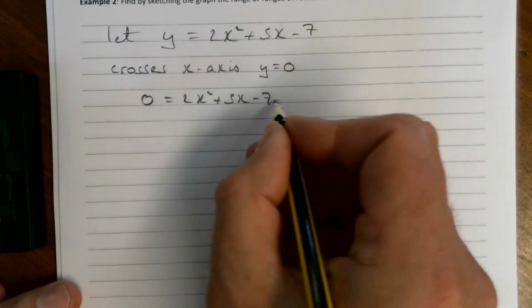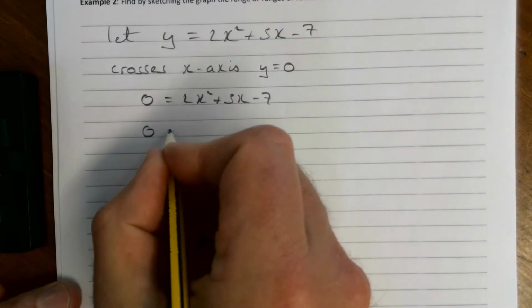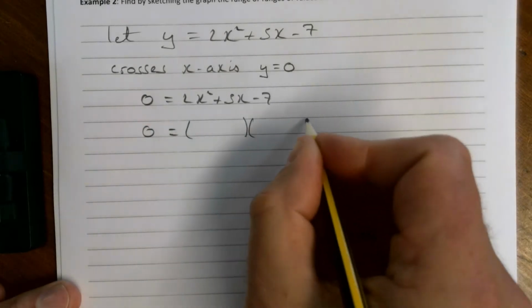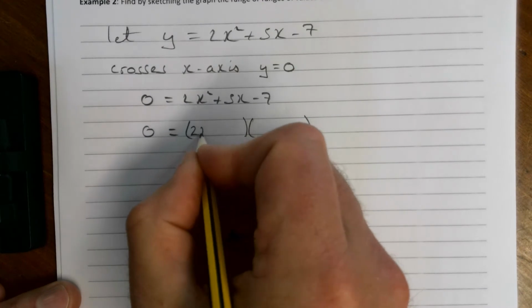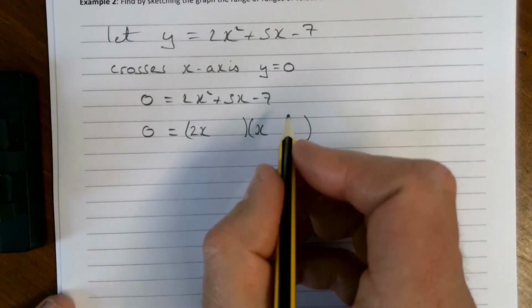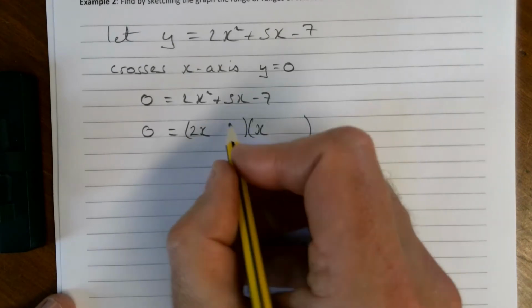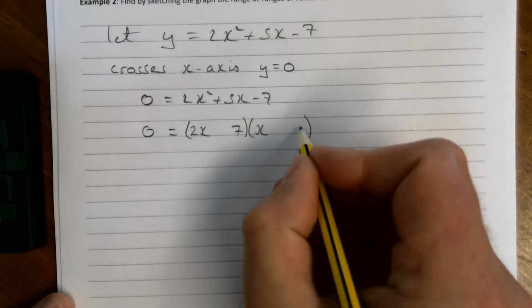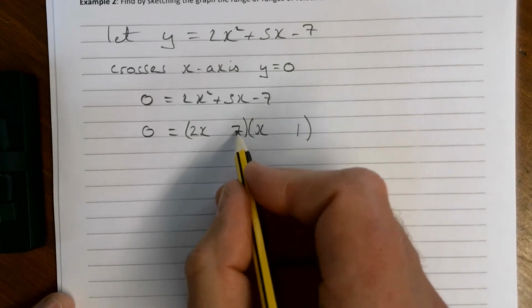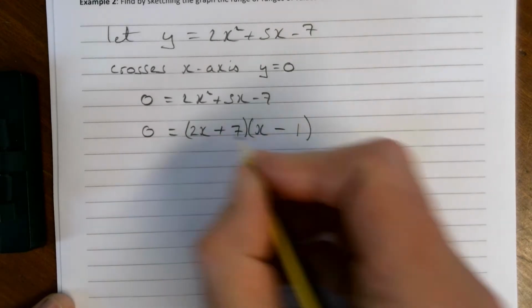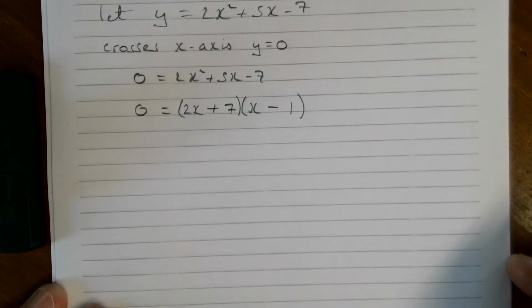You maybe want to do 2 times minus 7 and split your middle term. Whatever way you want to do that. I'm going to just sit and play around with it. So it's going to be a 2x and an x. You may have 3 or 4 lines of working out here. I don't mind whichever way you want to go. And then I think the 7 is going to have to go in here, and then the 1 is going to have to be in here. So that would give me a 7x. And then if I have a minus 2x here, so a minus there and a plus there.